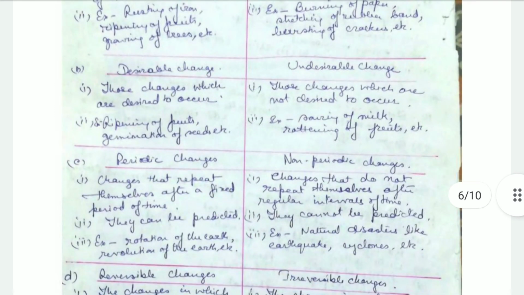Then desirable change and undesirable change. Those changes which we want to occur are desirable changes. And undesirable changes are those which we do not want or desire to occur. For example, ripening of fruits and germination of seeds are desirable changes, whereas undesirable changes like souring of milk and rotting of fruits, we don't want these things to happen.